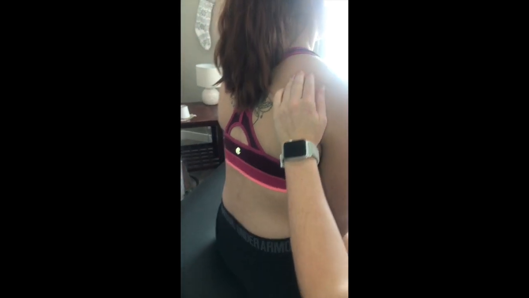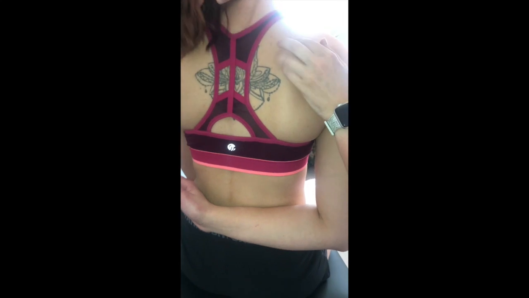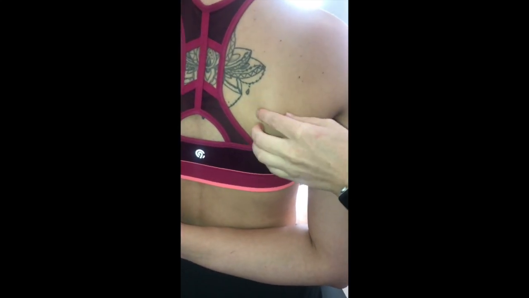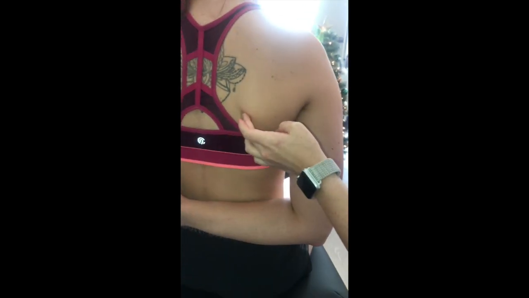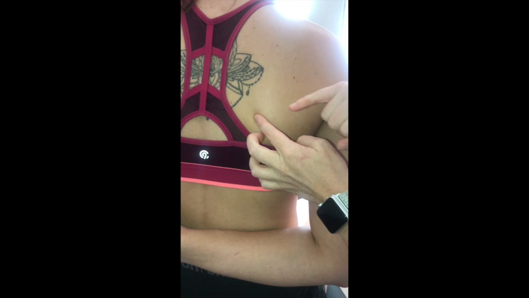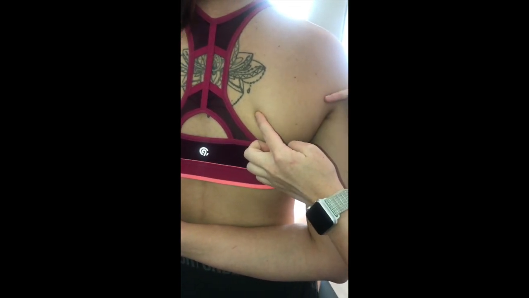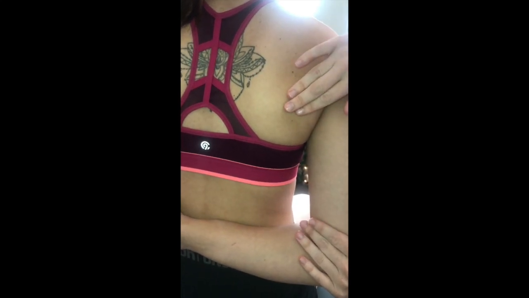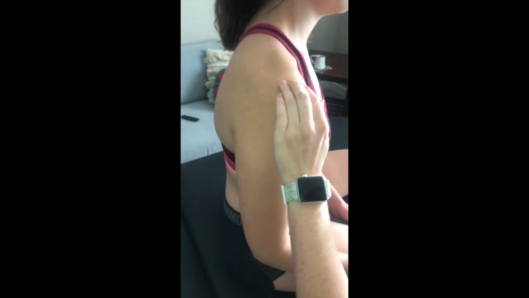All right, and I'm going to have my patient put her arm behind her so I am able to see and feel the medial border of the scapula, and this makes it easier to find the inferior angle of the scapula. The inferior angle is important because it is the site of attachment for the teres minor and teres major muscles, and we can see those pop out if my patient pushes into my arm, and we can see those right there.